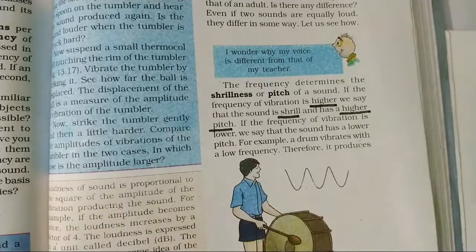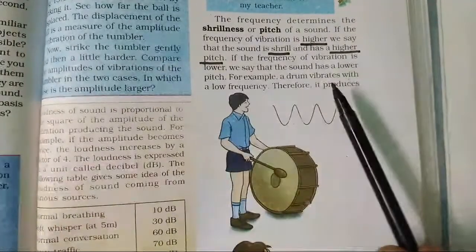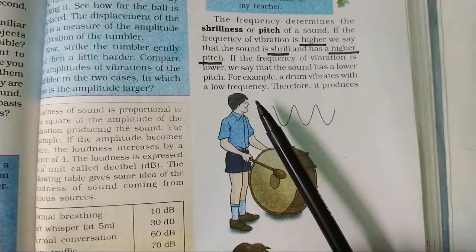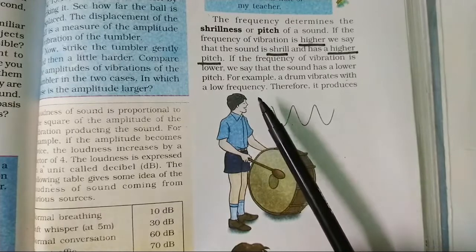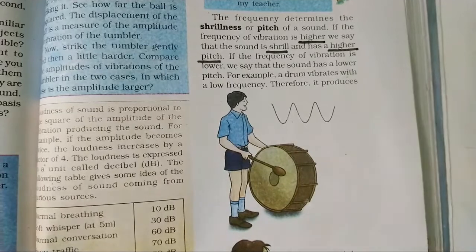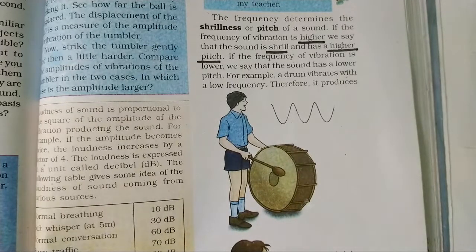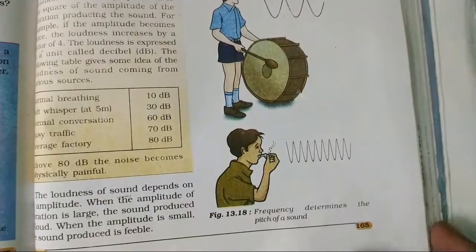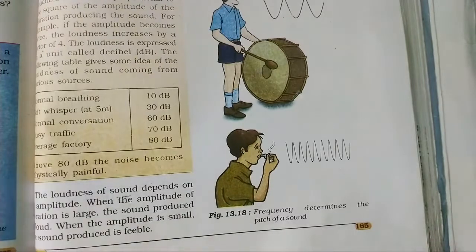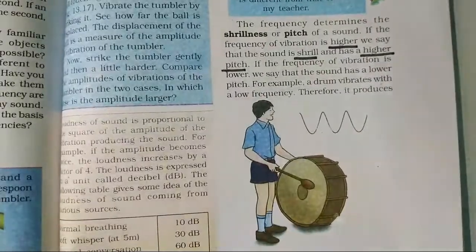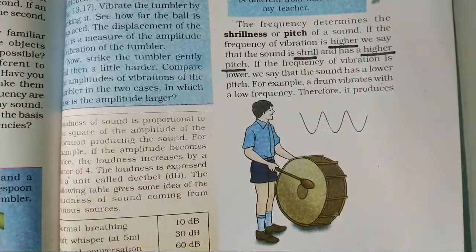Now there is an example here. A drum vibrates with low frequency. So when the sound has low frequency, the drum produces a heavy sound. And when a whistle is blown, it produces a very shrill sound. So here we are understanding the shrillness or pitch of the sound, and it depends upon how high the sound is.